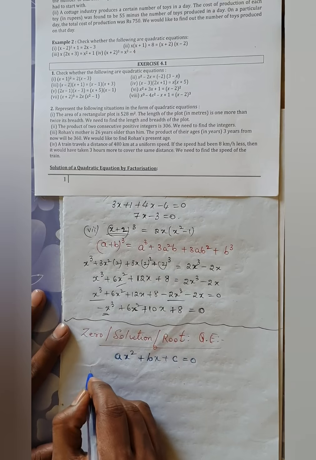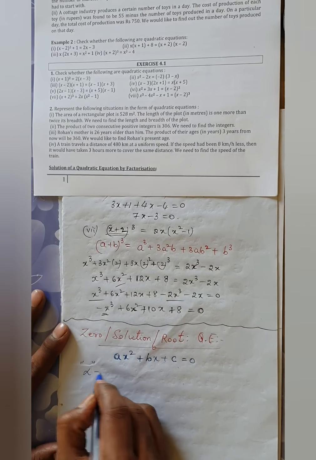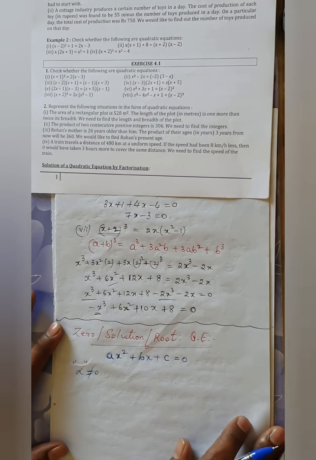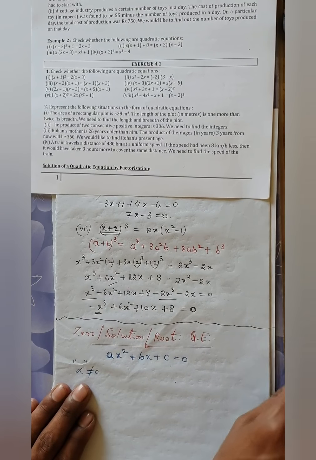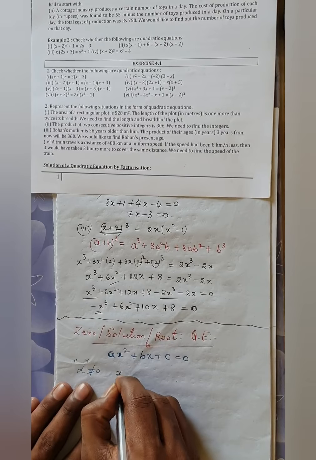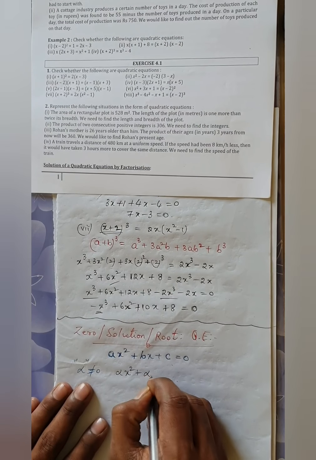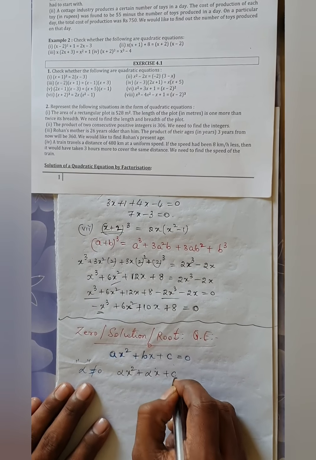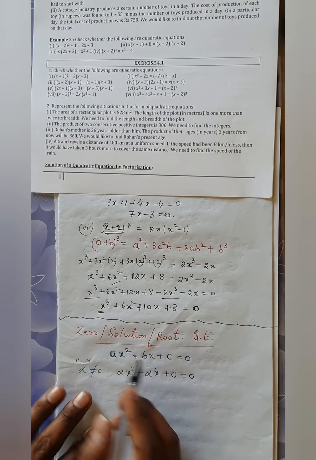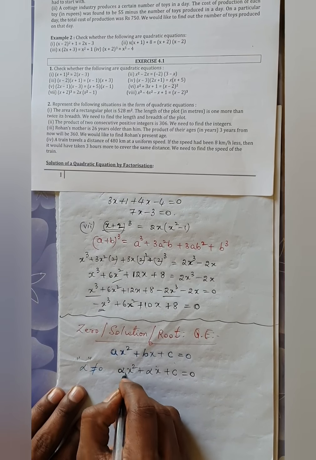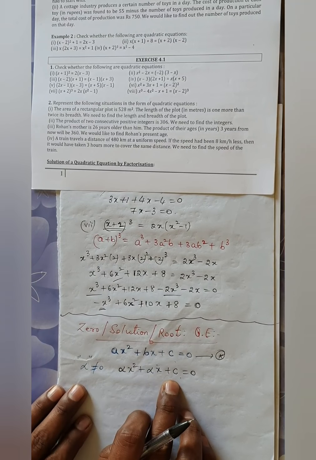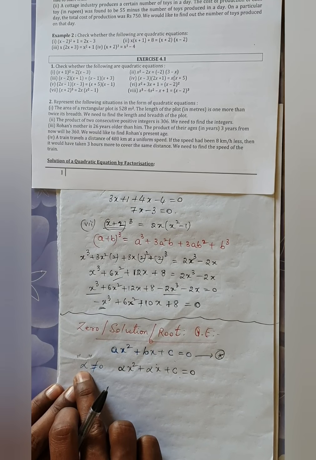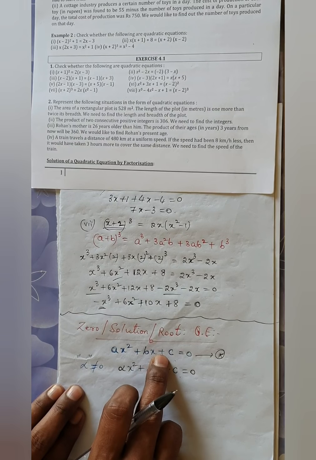Let me say alpha, a non-zero real number alpha. If this value satisfies the equation, that is, if I get a alpha square plus b alpha plus c is equal to 0, if a constant satisfies the given quadratic equation, then this value alpha is called a root of this quadratic equation.